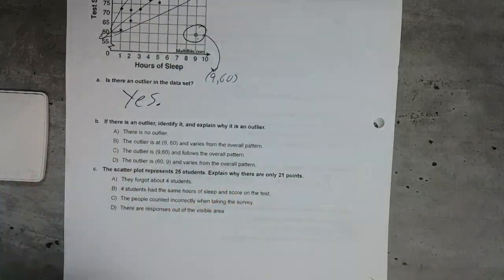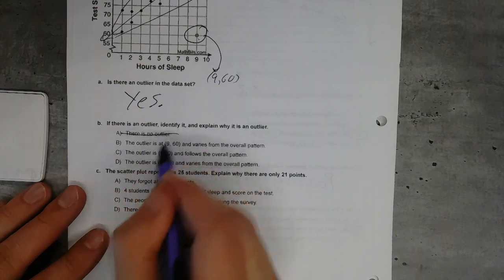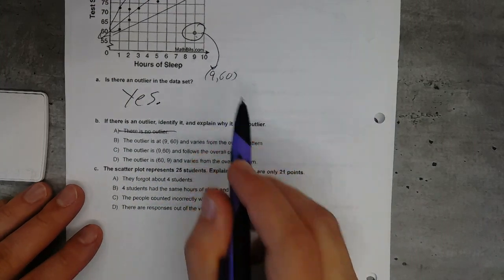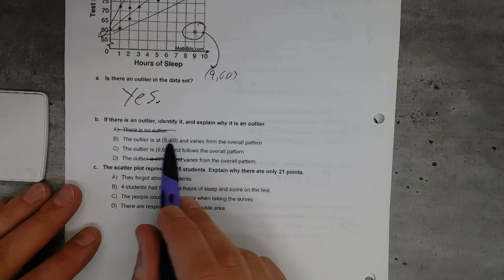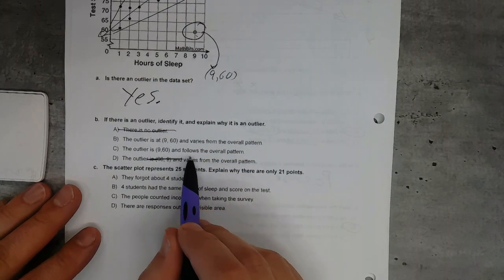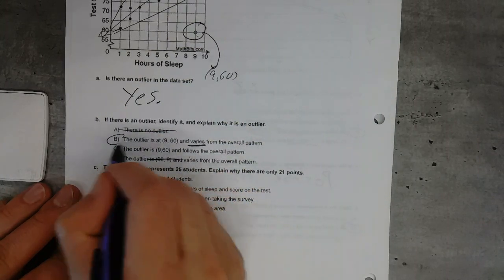Okay, next question is about the outlier. There is an outlier, so we don't do that. My point is at 9, 60, so it cannot be 60, 9. So what makes it an outlier? It varies or it follows? It varies from the overall pattern.